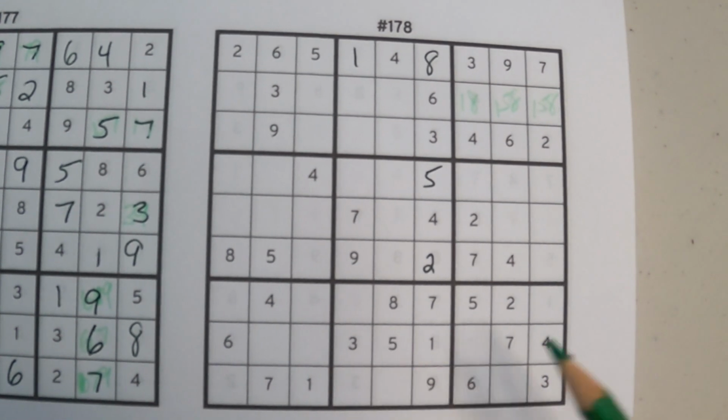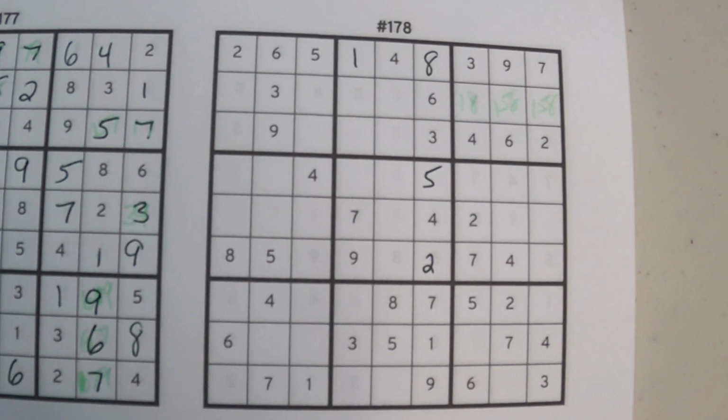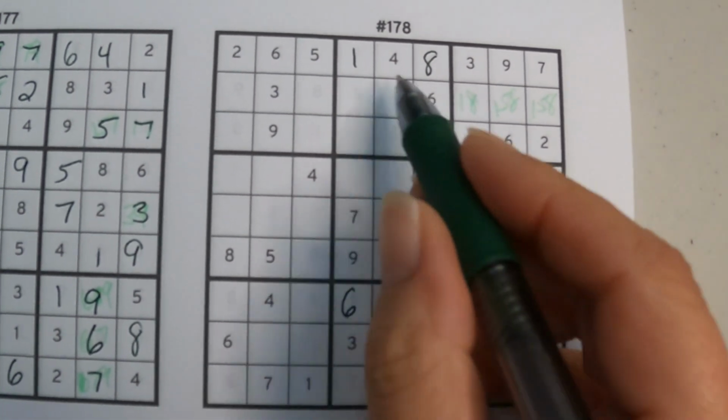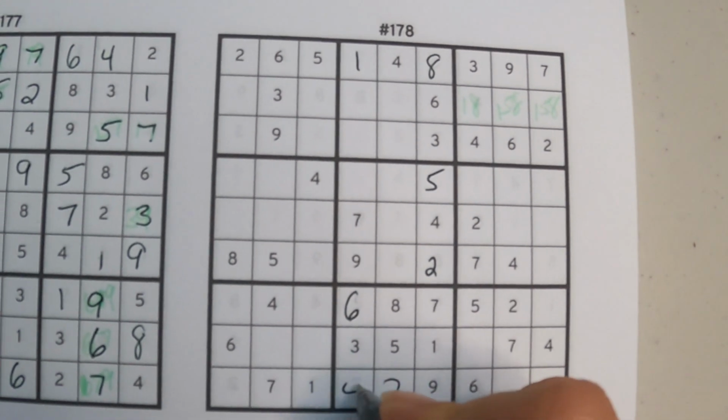For this box, we're missing 2, 4, and 6. We've got a 2 and 4 here, so this is our 6. 4 here, so 2, 4.